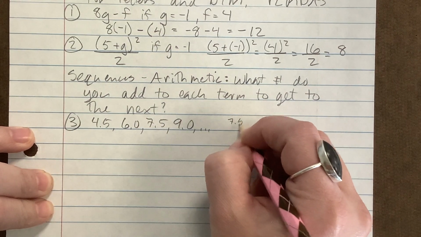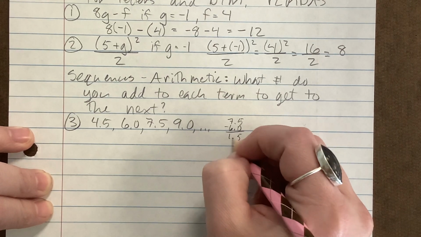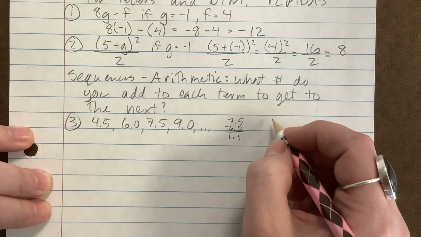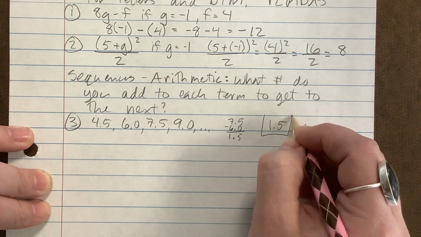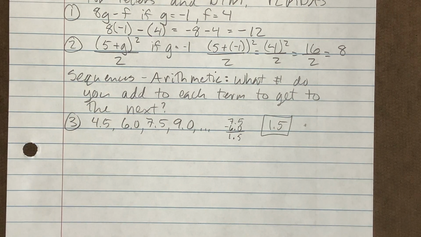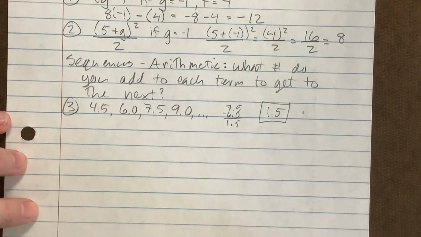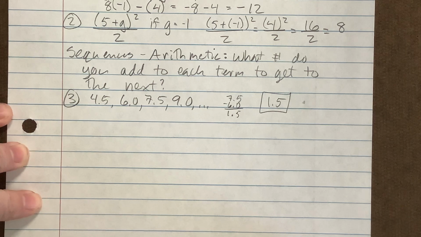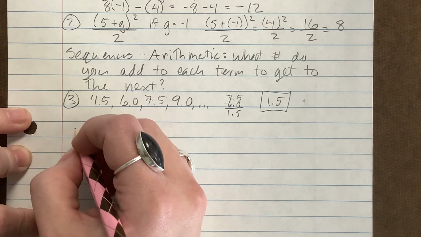So 7.5 minus 6.0, and the number that we're adding is 1.5 each time. And then sometimes it'll ask you to do the next 3 terms, though I don't know that that's part of the test. Ooh, all right.